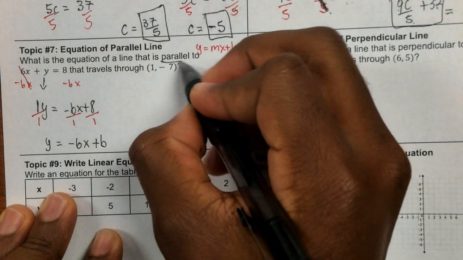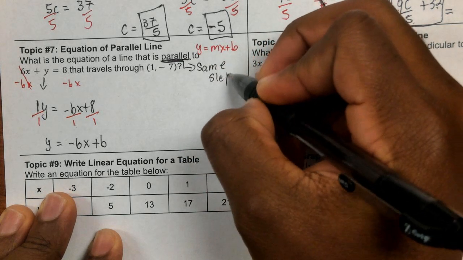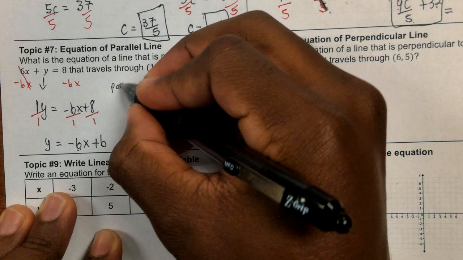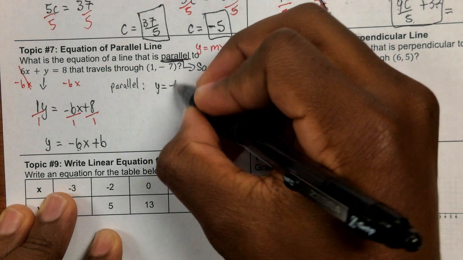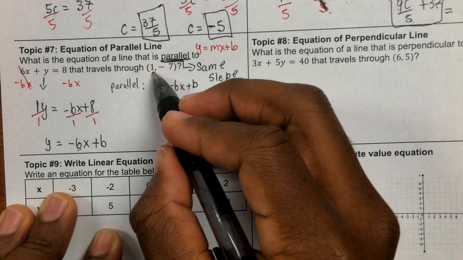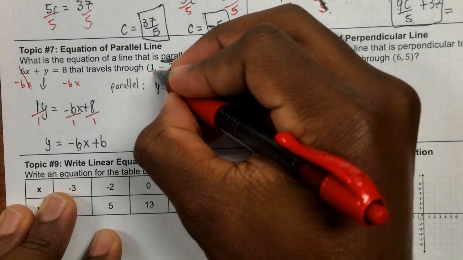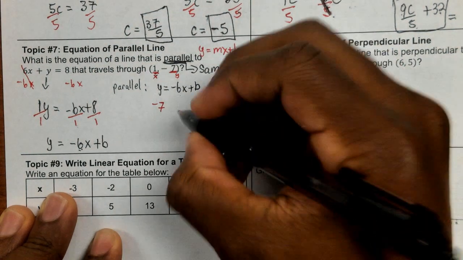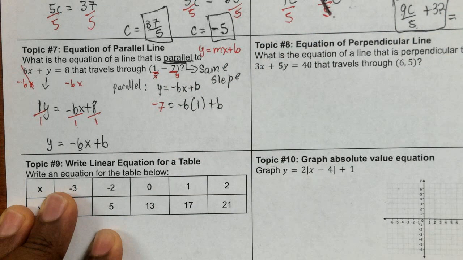Okay? So now I need to do parallel. The word parallel means same slope. So that means that this slope, this negative 6, stays the same. So when I do parallel, okay, this will stay as y equal negative 6x plus b. Okay? So all I gotta do now is plug in these numbers for x and y. So again, this is your y, this is your x. So I replace my y with negative 7, equal negative 6, I replace my x with 1, plus b.